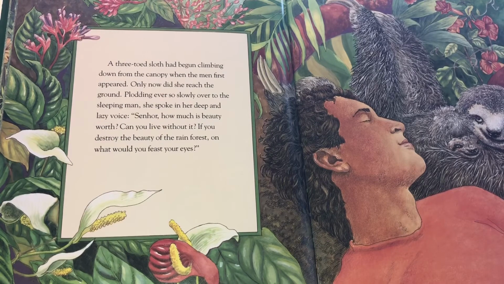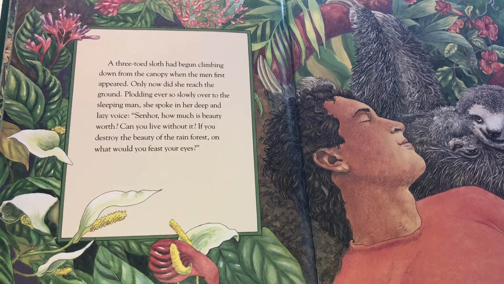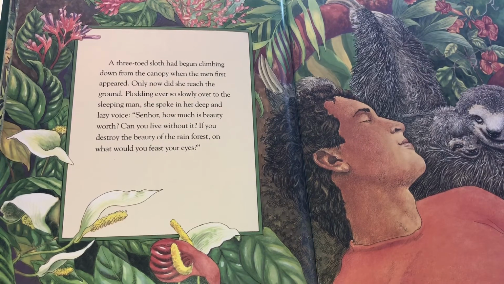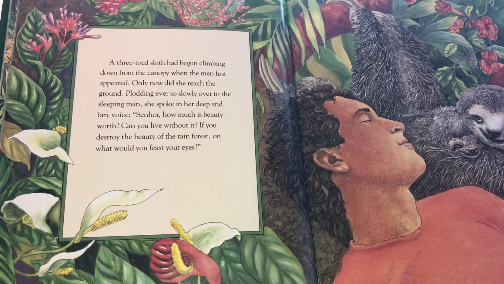A 3-toed sloth had been climbing down from the canopy when the men first appeared. Only now did she reach the ground. Plodding ever so slowly over to the sleeping man, she spoke in her deep and lazy voice. "Señor, how much is beauty worth? Can you live without it? If you destroy the beauty of the rainforest, on what would you feast your eyes?"